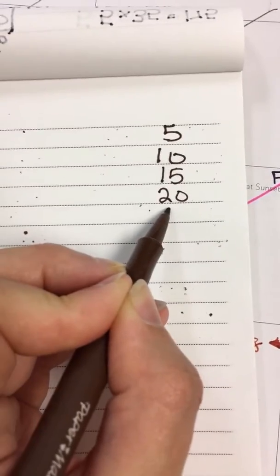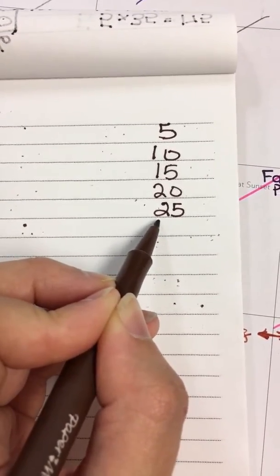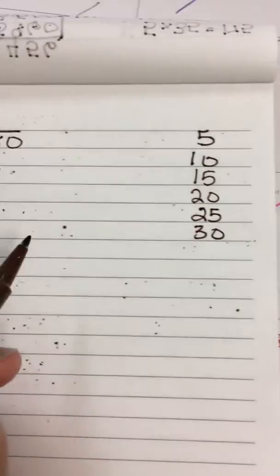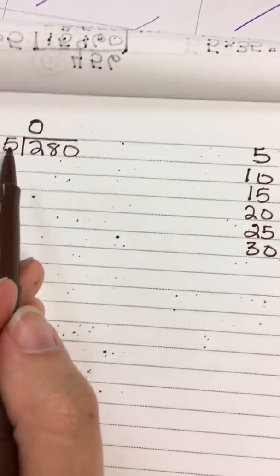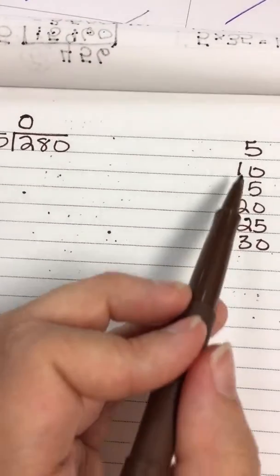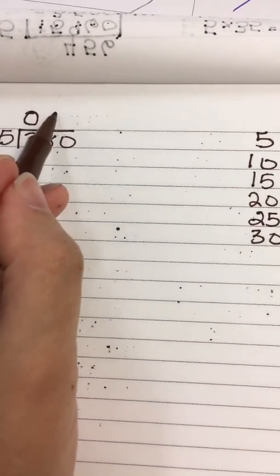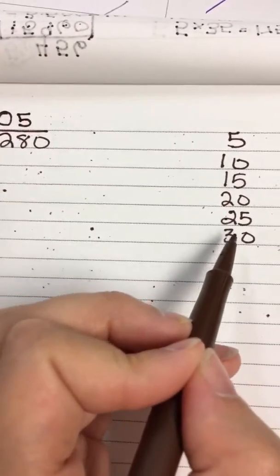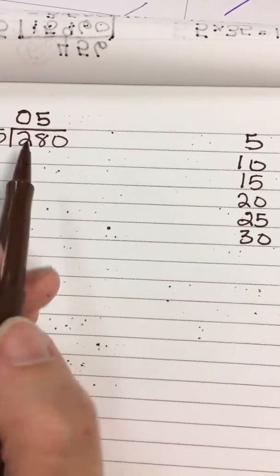There should be no reason why you get stuck if you don't know your facts. Use your fingers. You can do it. That's perfectly fine right now. All right. So 5 goes into 28 1, 2, 3, 4, 5 times, because if I did 30, that's too big. So there are 5 groups in 28.